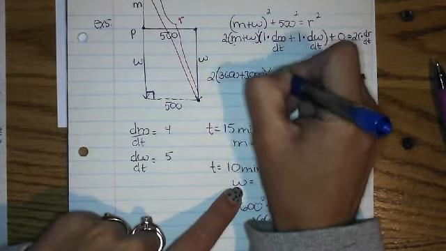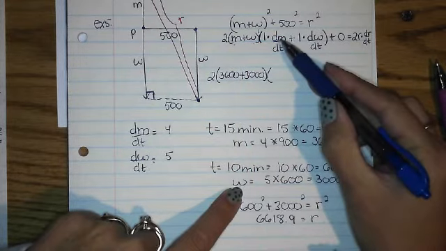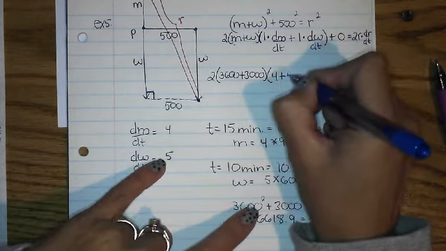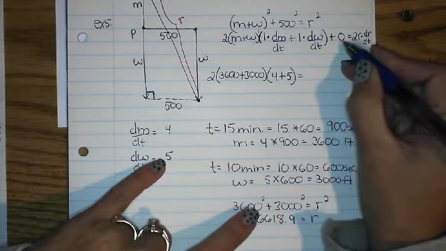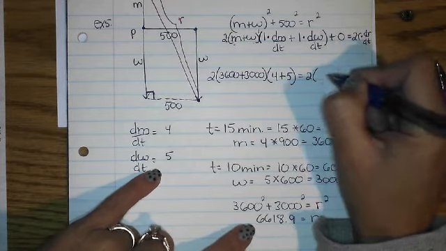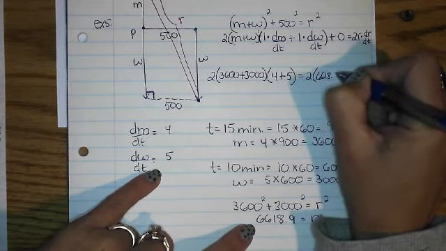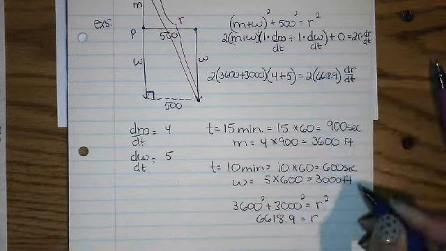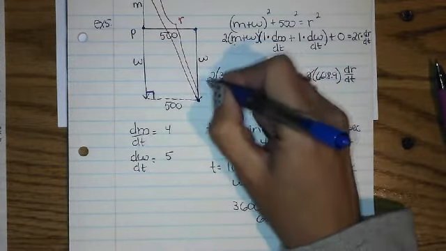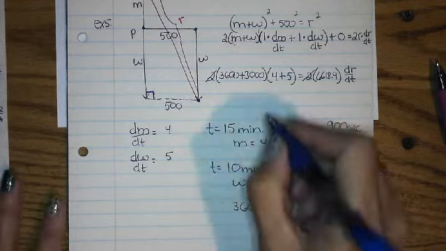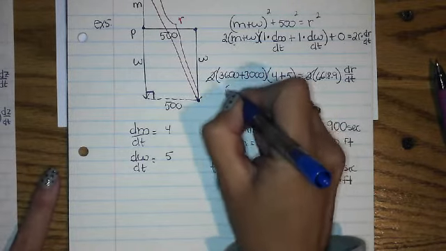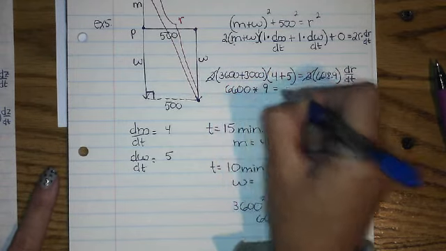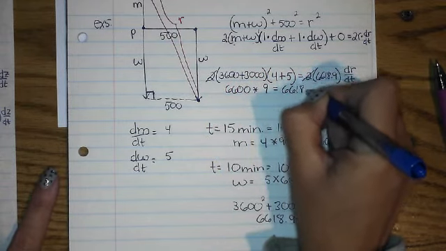So it will be 2 times the man was 3,600, the woman was 3,000, times 1, I don't need that, the rate of the man was 4, plus the rate of the woman was 5. Zero's gone. 2 times 6618.9 times dr/dt. Okay, so dividing by 2 will cancel those.